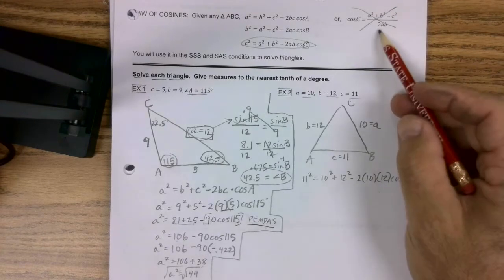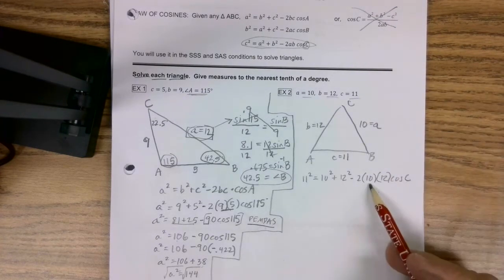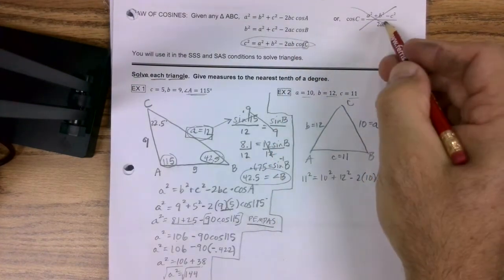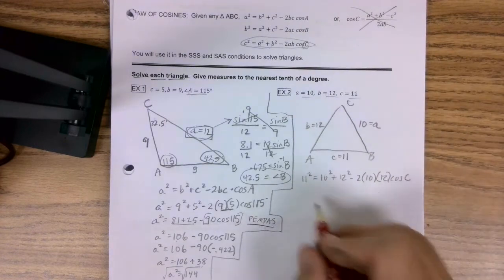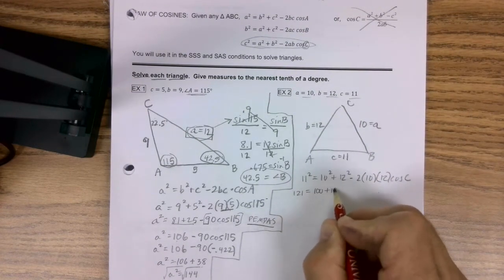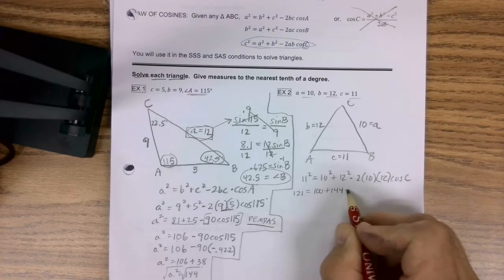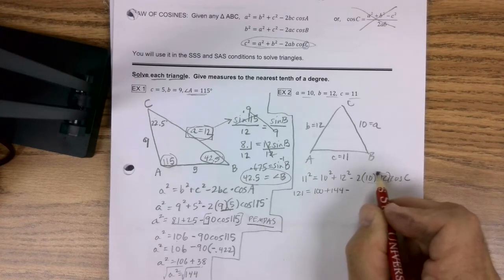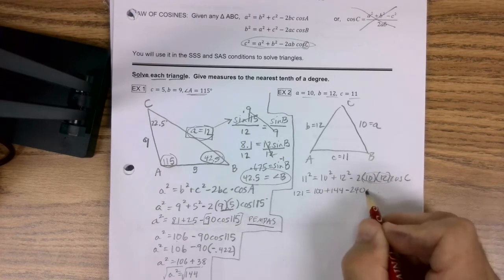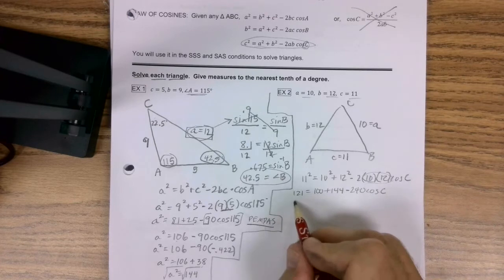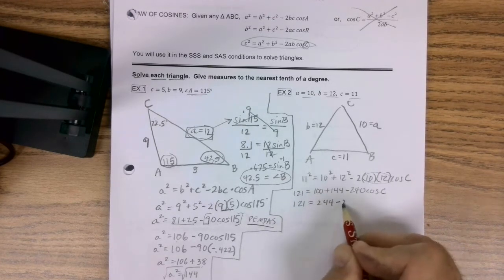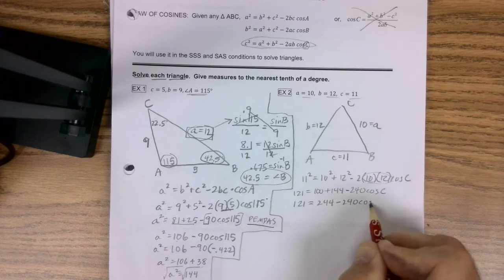And like I said, I just don't use this. I just whittled this down. 3 formulas for me is good enough. But you could have plugged it in here and it would simplify it a little bit, but 121 equals 100 plus 144 minus, see this right here? It's 120 times 2 is 240. Cosine of C. And again, I'm just going to go like this, 244 minus 240 cosine of C.